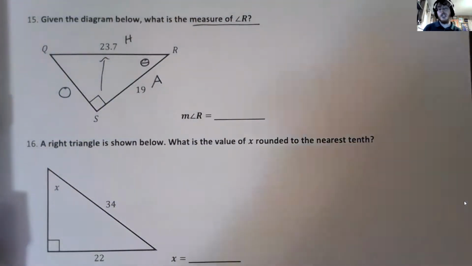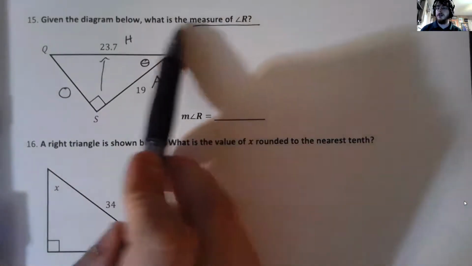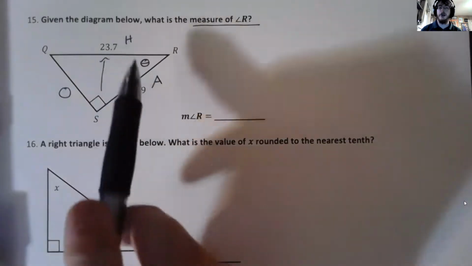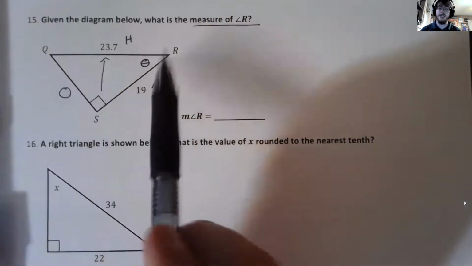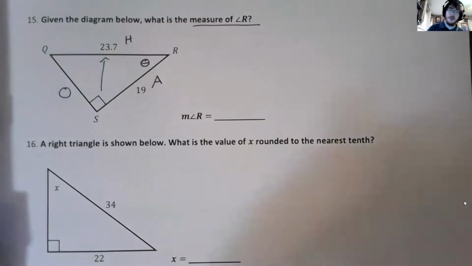Make sure you know what the question is asking you for, because what I see a lot of times is that they'll see that there's two sides and then go, ooh, Pythagorean theorem, but it's not asking for that other side, it's asking for the angle. Okay.